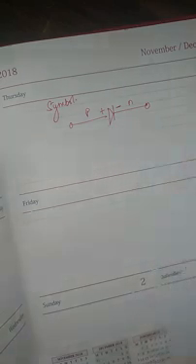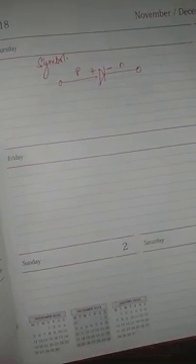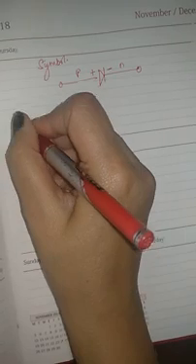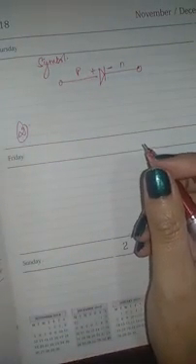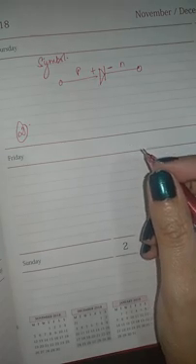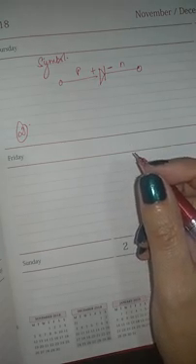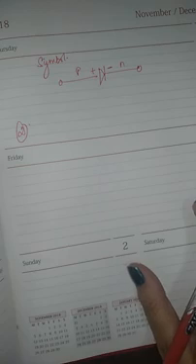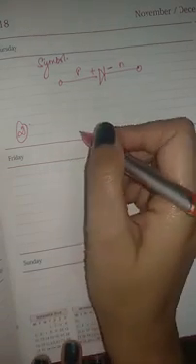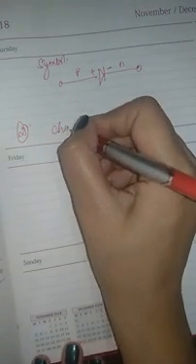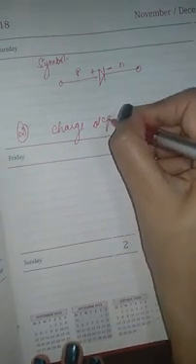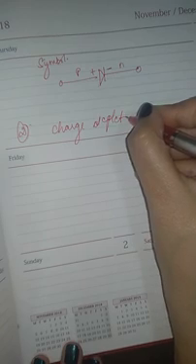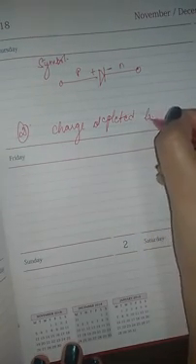Okay, this is it. Now we'll talk about the charge depleted layer. Another topic is, in your book, all these topics are combined in the same topic, that is PN junction diode, but I am breaking the topics so that it will be easier for you to understand. So now we'll study about the charge depleted layer.